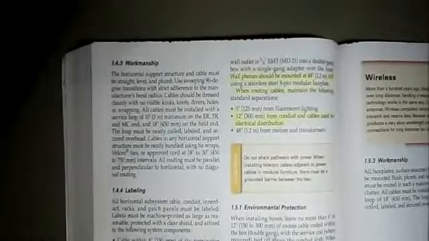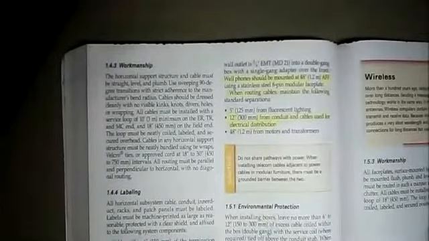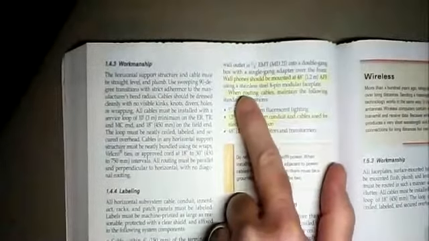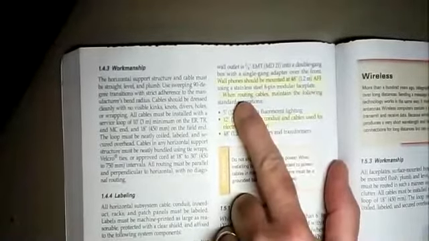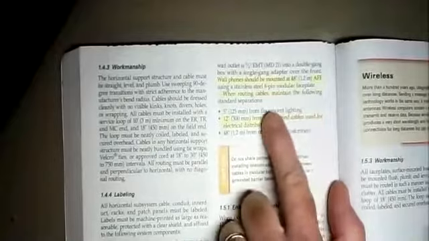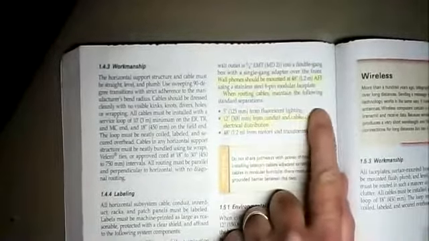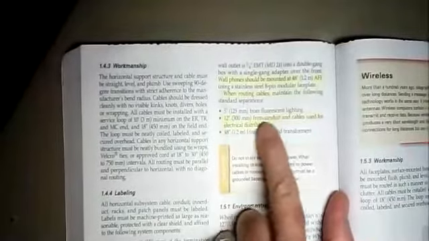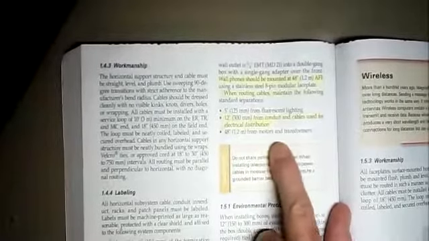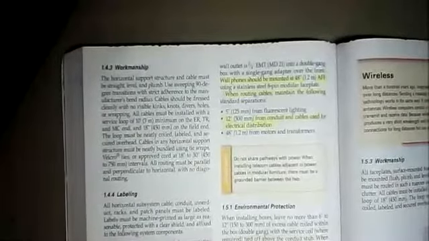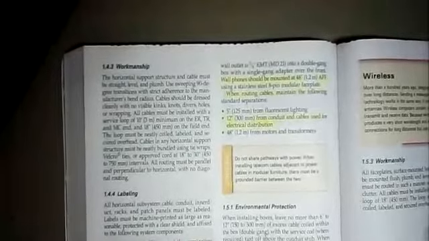Over on page 12, right-hand column, top of the page, it says wall phones should be mounted 48 inches above finished floor. That's AFF. Using a stainless steel 8-pin modular faceplate. When routing cables, maintain the following standard separation: 5 inches from fluorescent lighting, 12 inches from conduit and cable used for electrical distribution, 48 inches from motors and transformers. So they keep giving us that same requirement: 5 inches from fluorescent lighting, 12 inches from electrical cables and conduit, and 48 inches from motors and transformers.